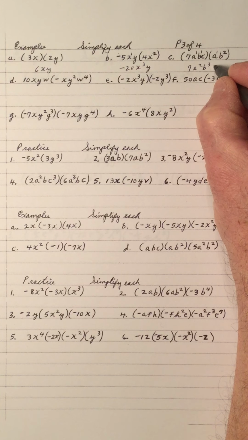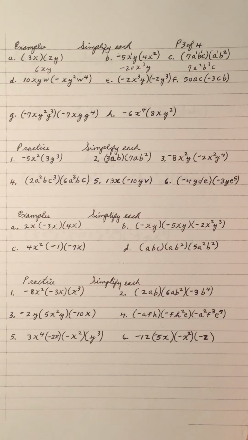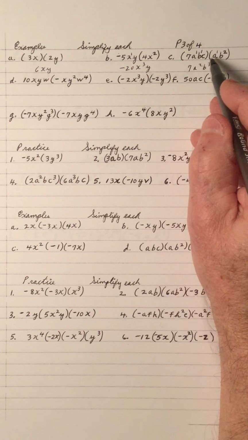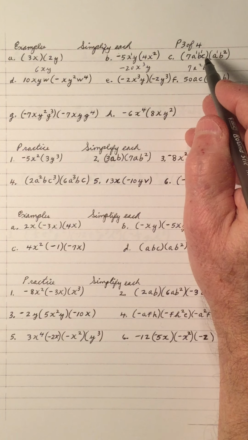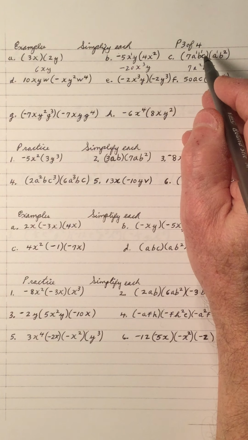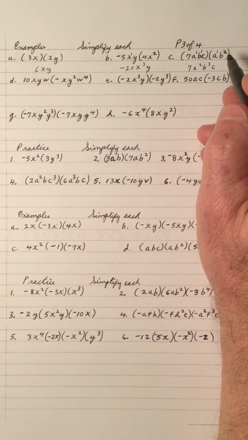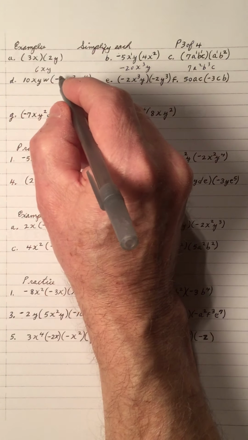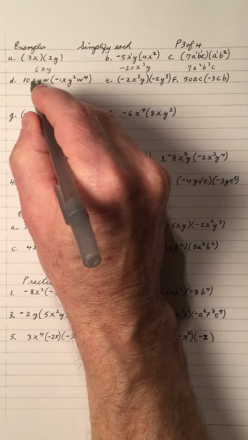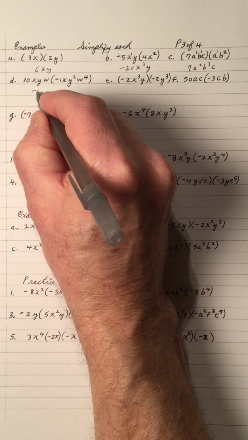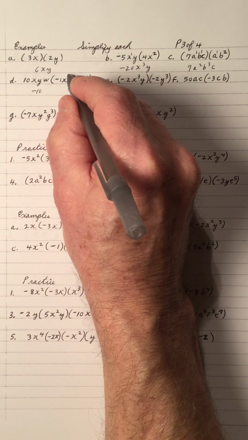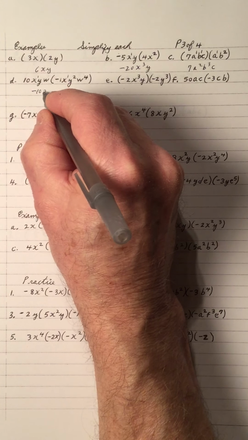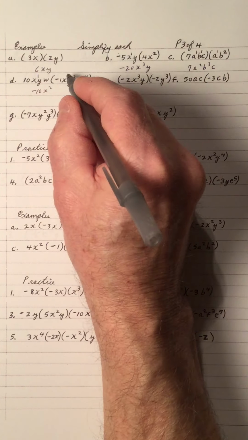And we have just a c. So notice they're different terms, so we can only combine the same bases and add the exponents. And as a negative 1 understood, so 10 times negative 1 is a negative 10. We have an x to the 1 and an x to the 1, so that's x squared, because 1 plus 1 is 2.